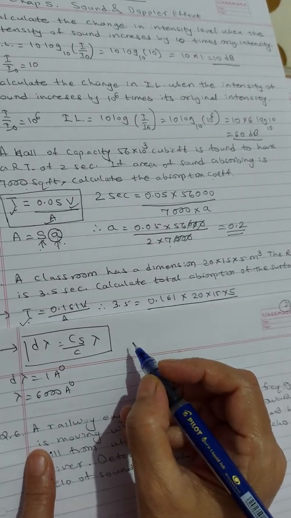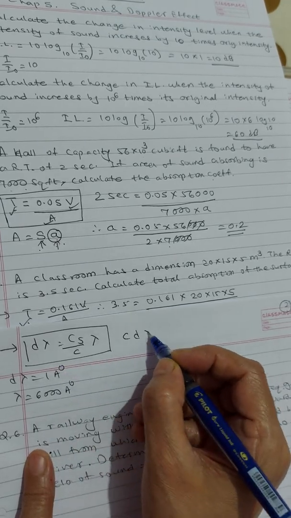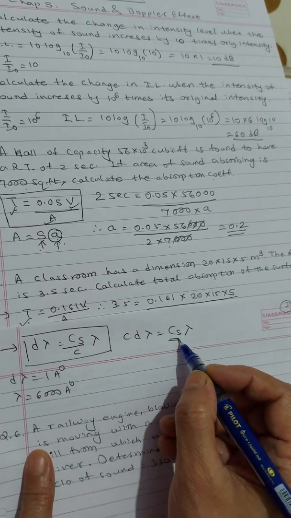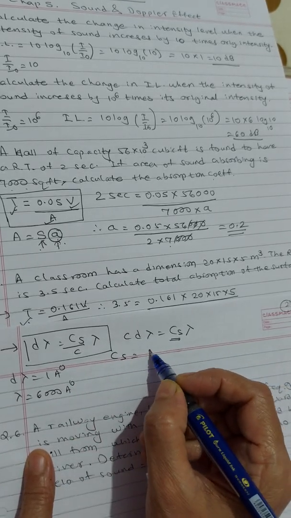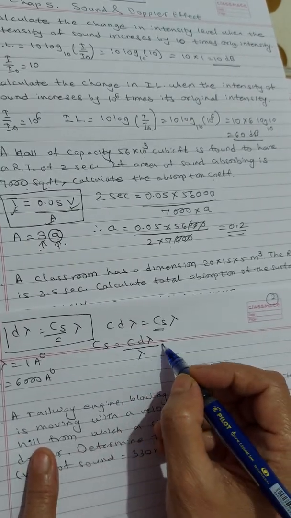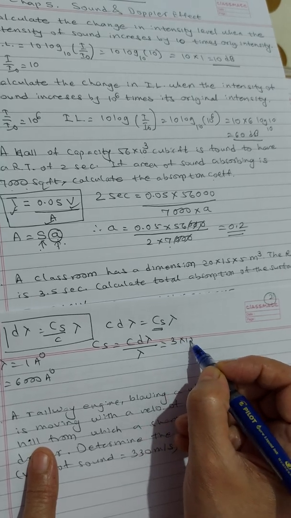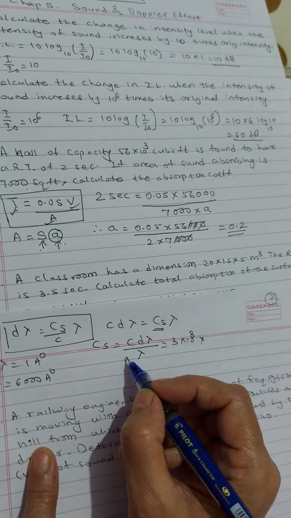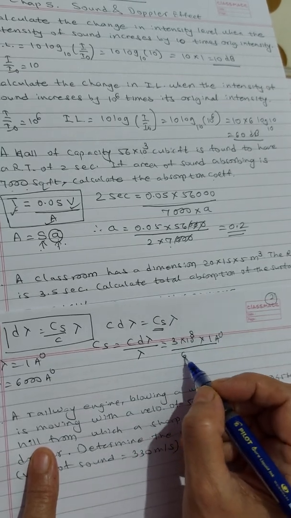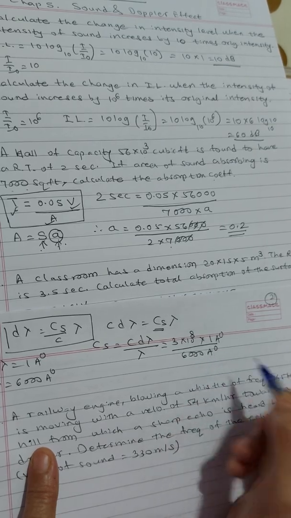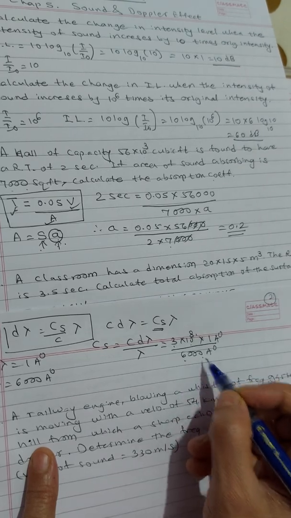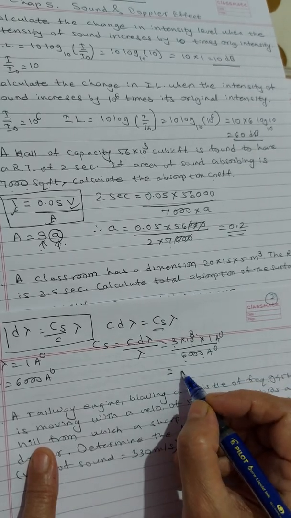So now we can say therefore C dλ is Cs into λ. I do not know Cs, so I'll say Cs is equal to C dλ divided by λ. Now how much is C? C is 3 × 10^8. How much is dλ? 1 angstrom unit. And how much is λ? It is 6000 angstrom unit. So this is a simple calculation. 3 × 10^8 divided by 6000. If you simplify this, you will be able to get the answer.